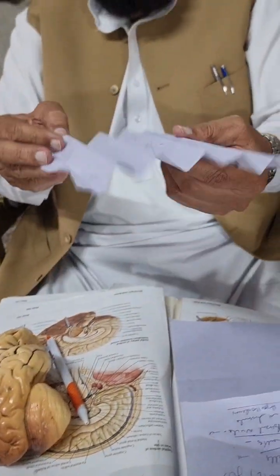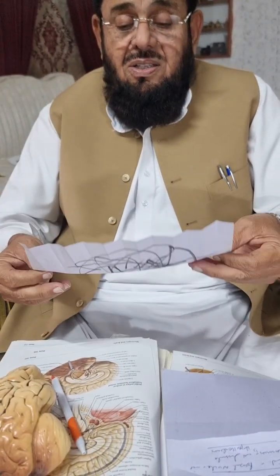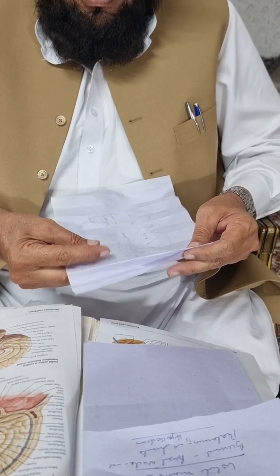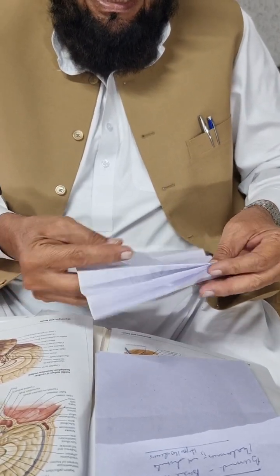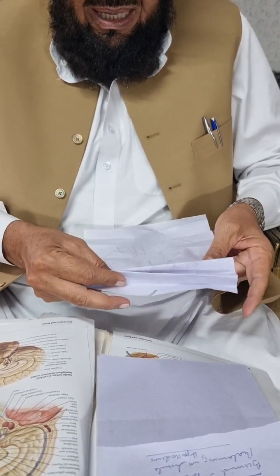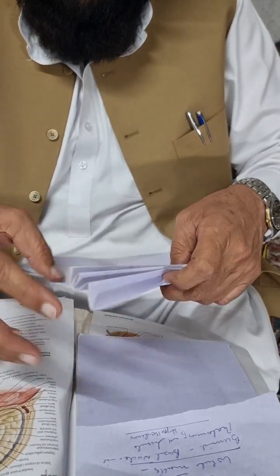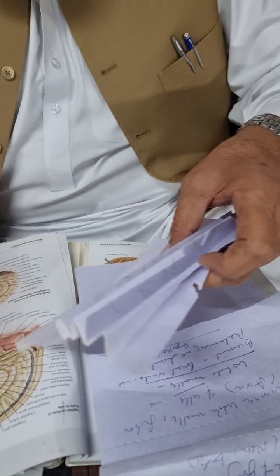Look, such a big sheet of neurons, billions of neurons in the brain, if such a big sheet were there, then the skull would have to be very big to accommodate this whole sheet. Then what Allah has done is made the surface of the cerebral cortex displayed in the form of elevations and depressions.